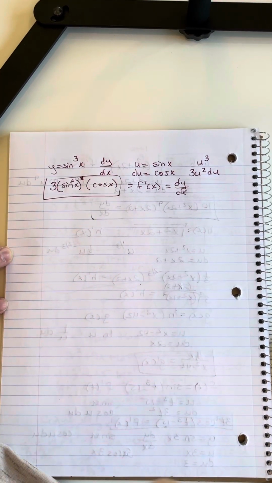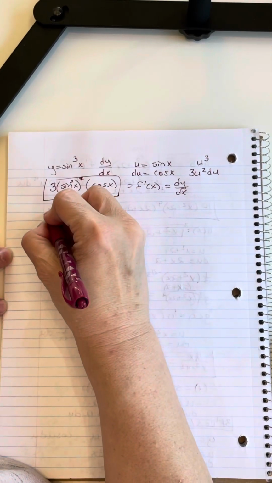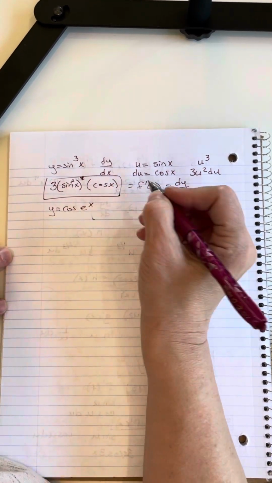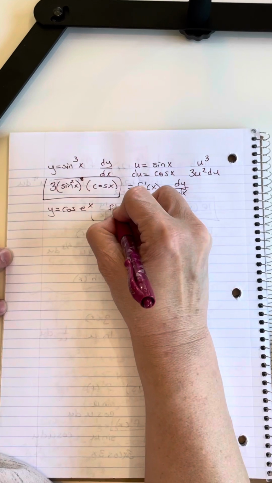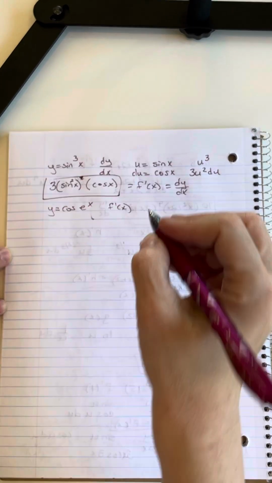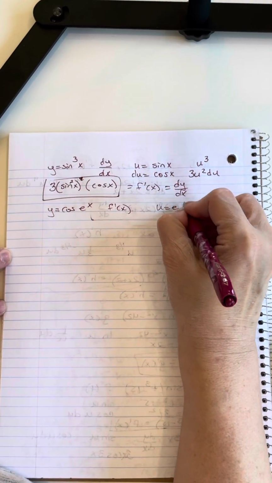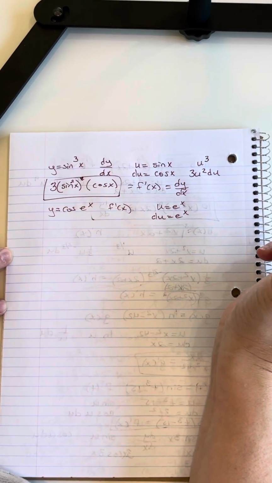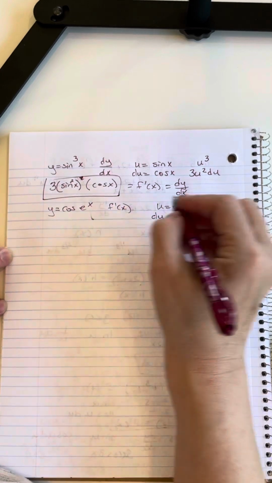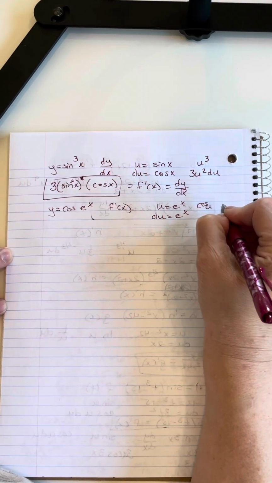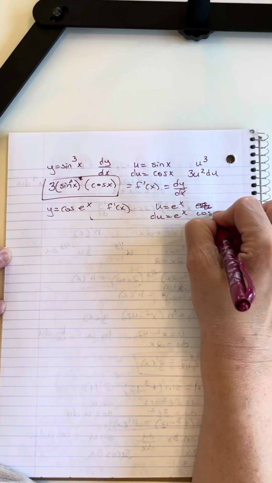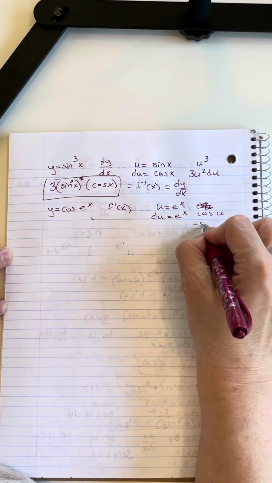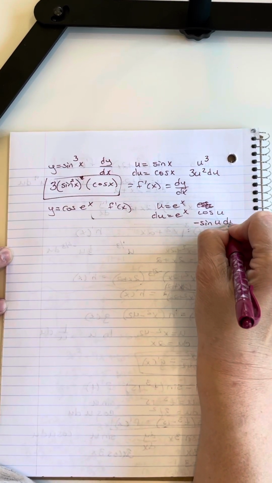Now, example 6, we're getting closer. y equals cosine of e to the x, find f prime. So our u is going to be e to the x. The derivative of that is still the same, e to the x. So our original makes that cosine of u. The derivative of cosine goes to negative sine of u du.